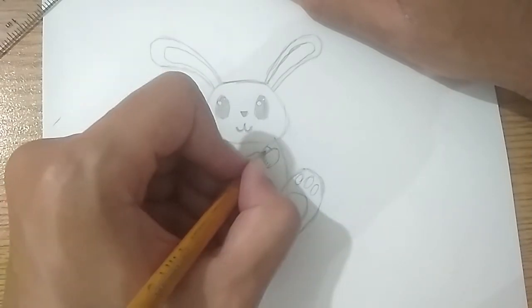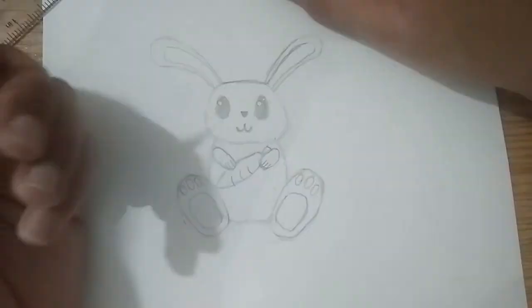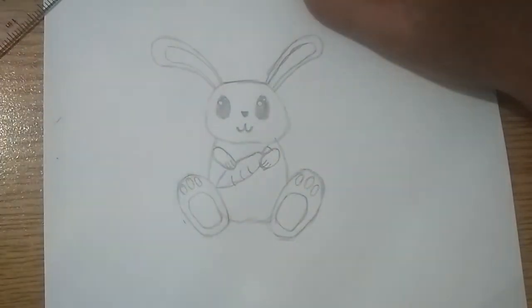This part right here is the green leafy area that a carrot has, okay.